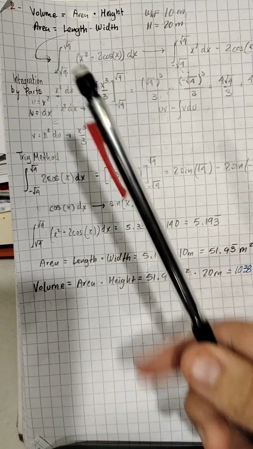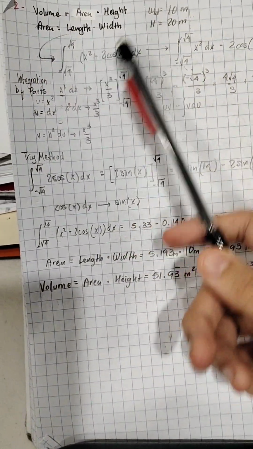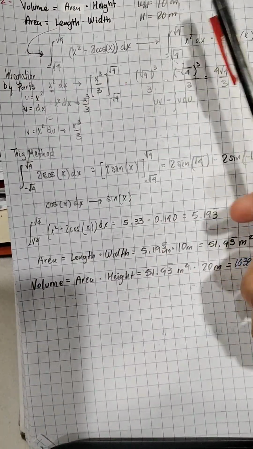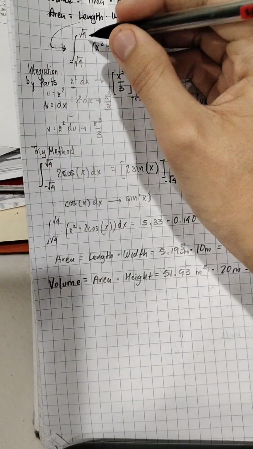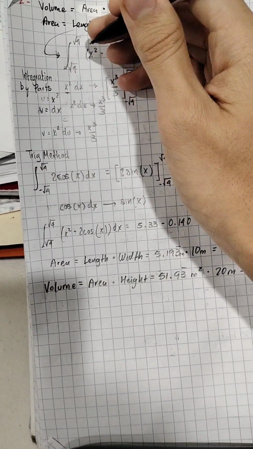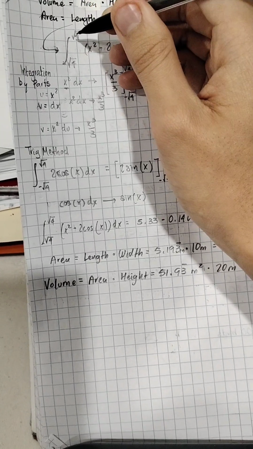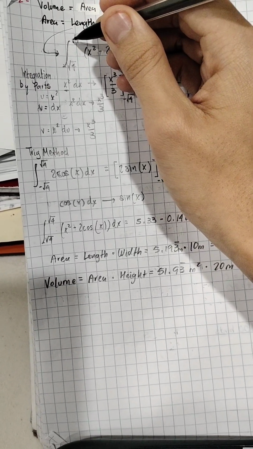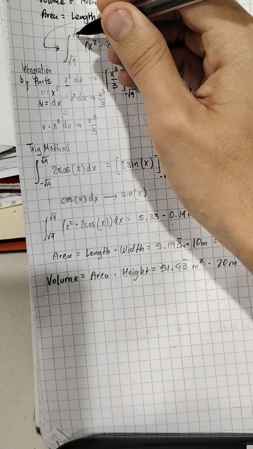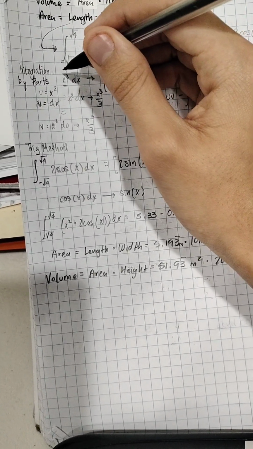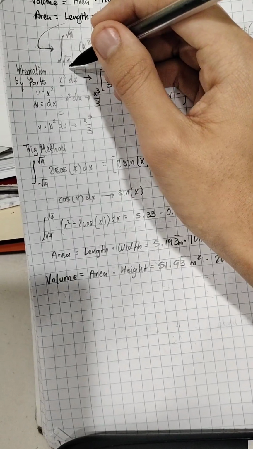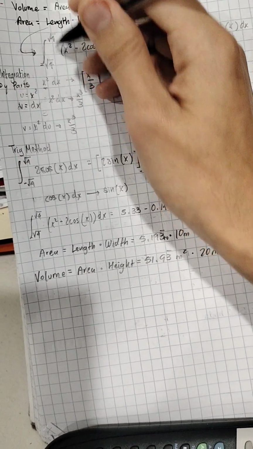Moving along the axis, x equals square root of 4 goes here, and negative square root of 4, because this is the first and this is the last.